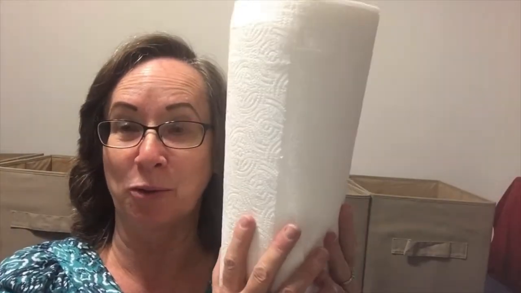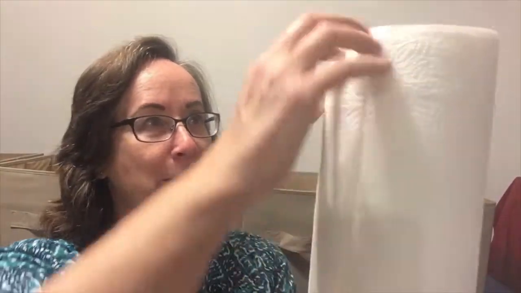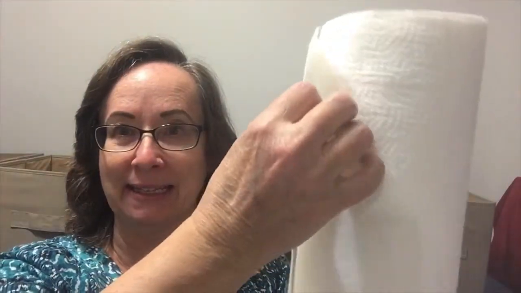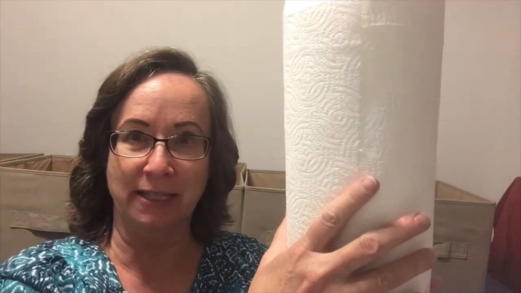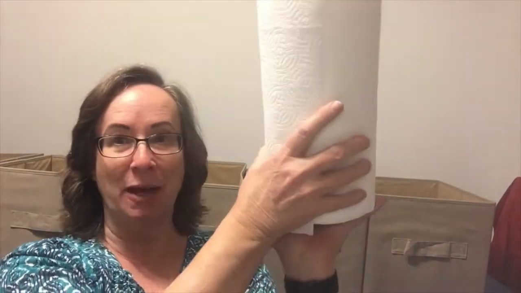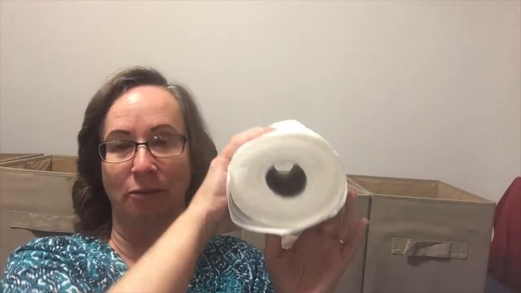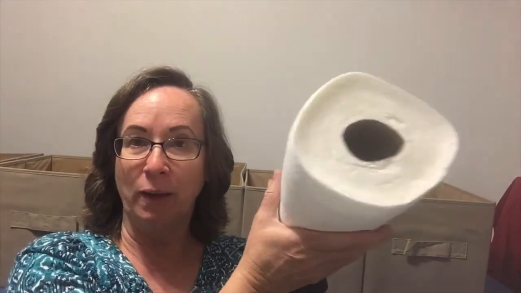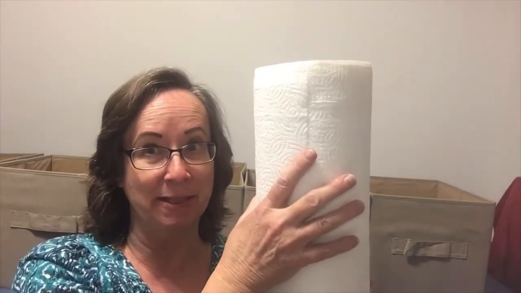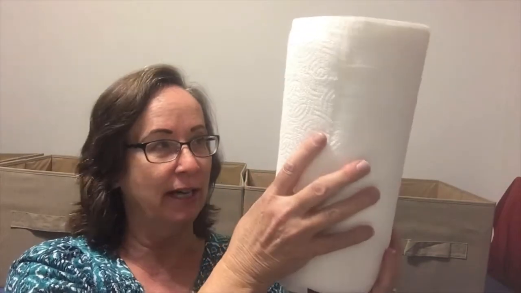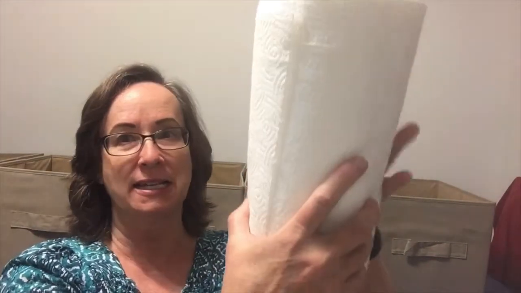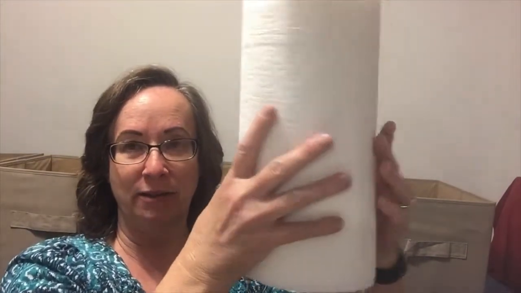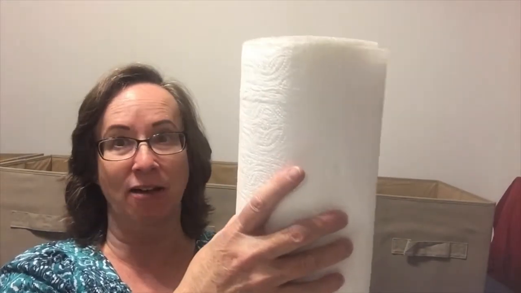a paper towel roll. Okay, so a paper towel roll is a cylinder, isn't it? So it is a right circular cylinder, and I have a base which is circular. So for right now, we're going to pretend there's no hole. Okay, so we have a base that is circular. We have a top that is the same as the base, and it is circular. And then we've got this around. So what we're going to talk about first is volume.